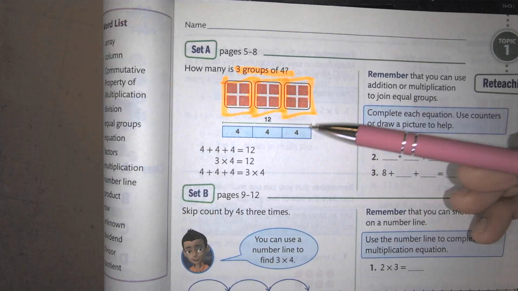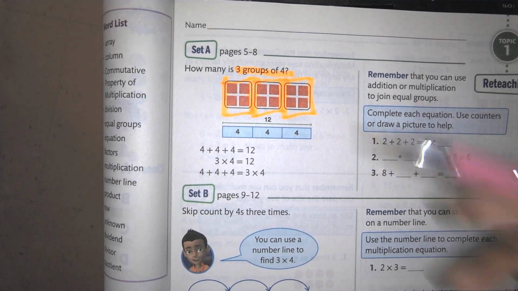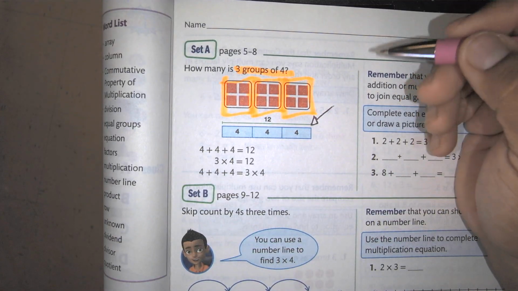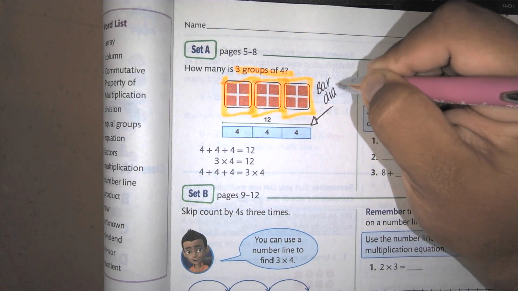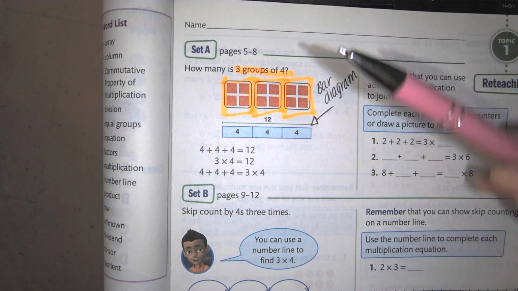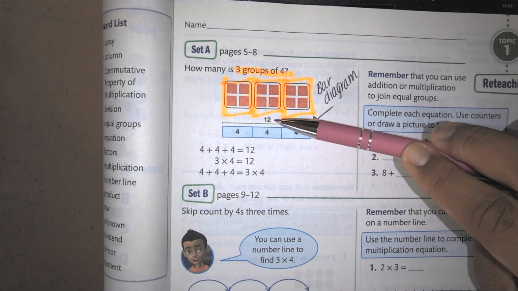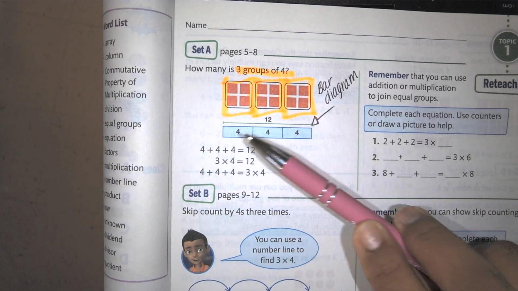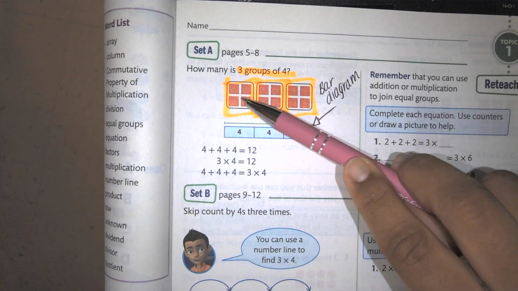Who remembers what this is called here? Andrew? That's called a bar diagram. Thank you. A bar diagram. And all a bar diagram does is organizes our numbers. So 12 is the total, which goes at the top. The number of boxes is how many groups. And the 4 represents how many in each group.